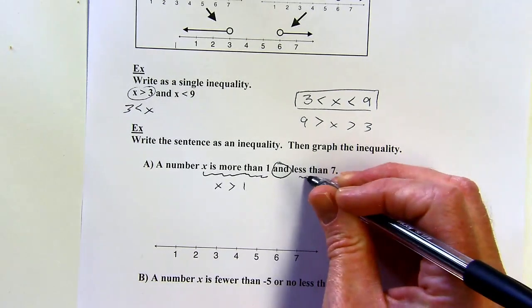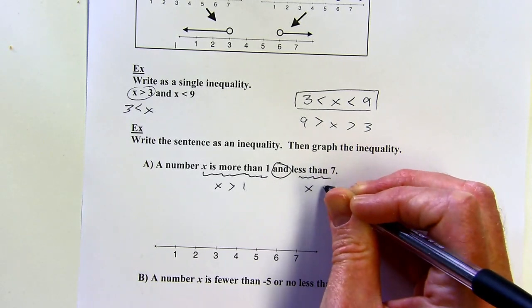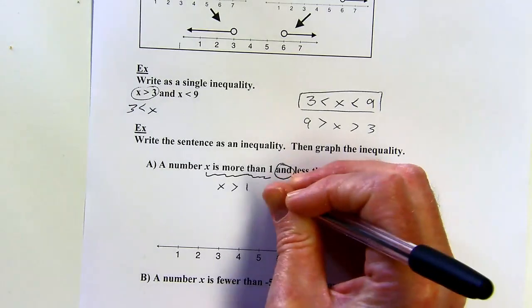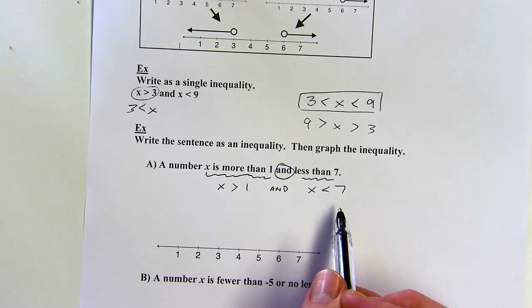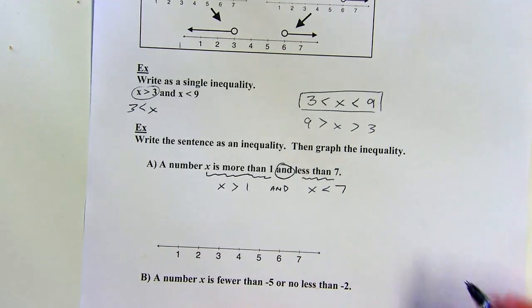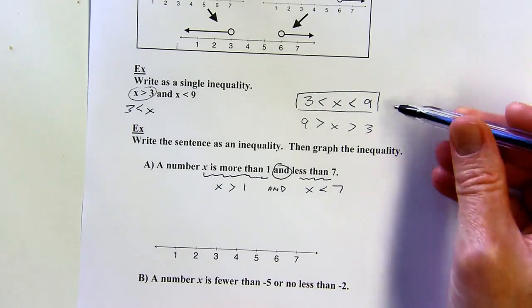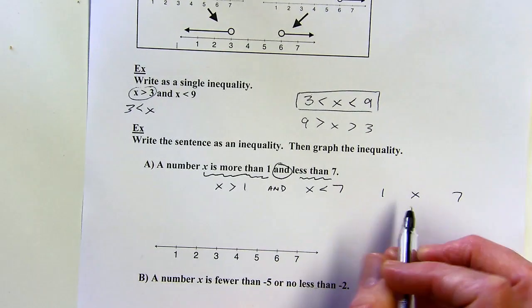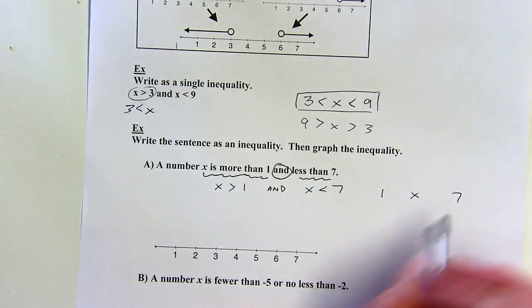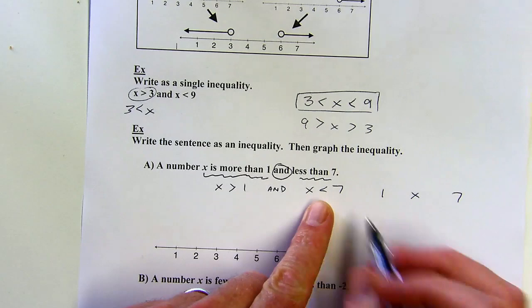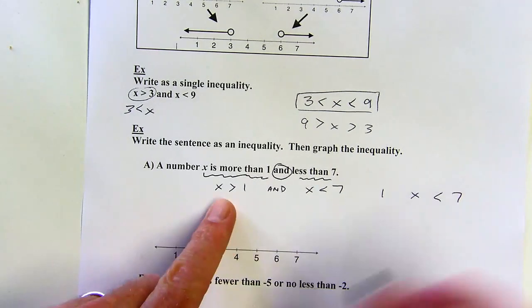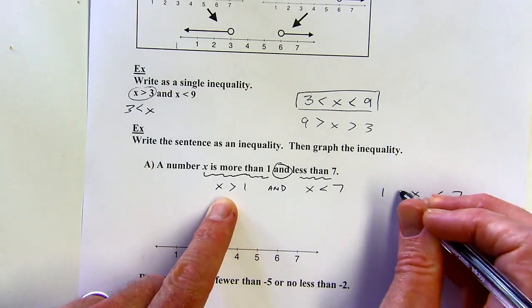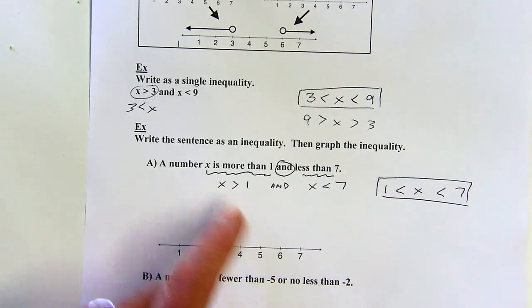And then also x is going to be less than 7, okay? So if you're just asked to write the solution, you could write it like that, but we can also put those together into one inequality, just like we did up here. So I've got 1, then my x, then my 7. So I have the smaller number, then the x, then the bigger number, okay? Then looking at the x and the 7, the alligator's eating the 7. Over here, the alligator is eating the x. Between the 1 and the x, the alligator eats the x. So there's my solution, okay?